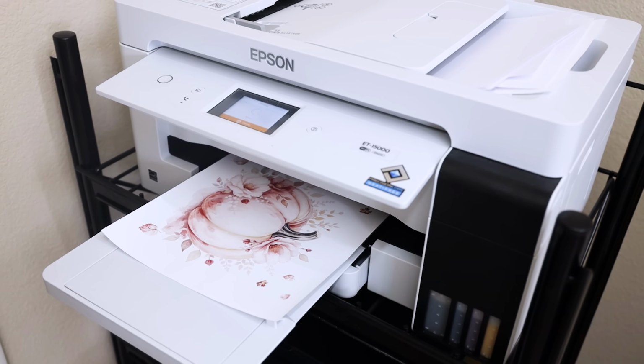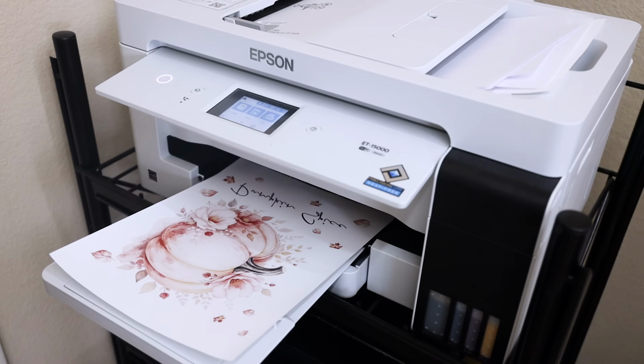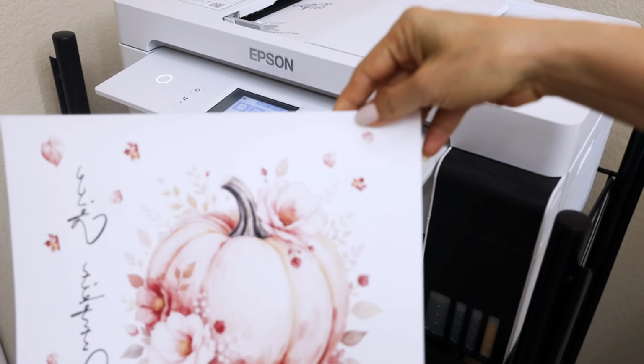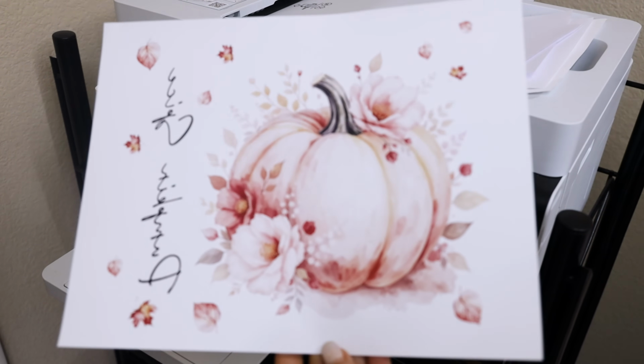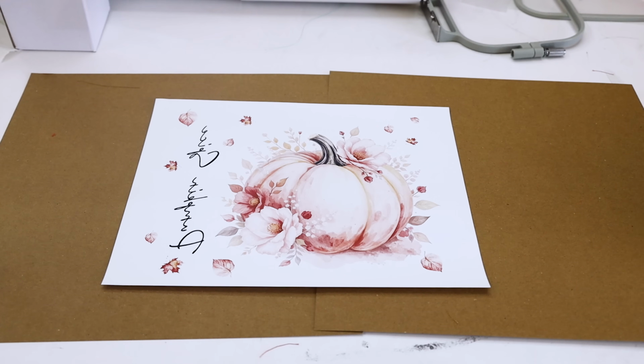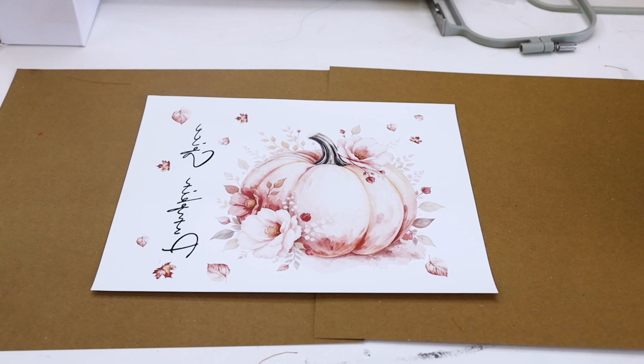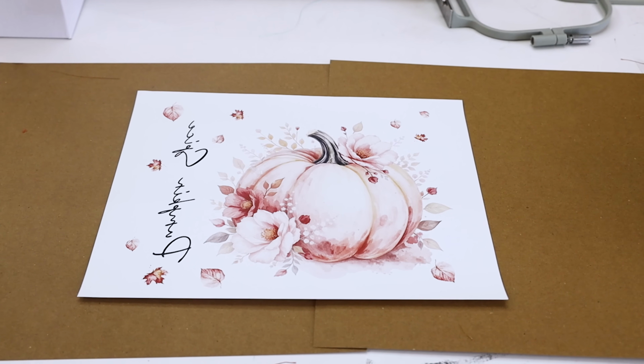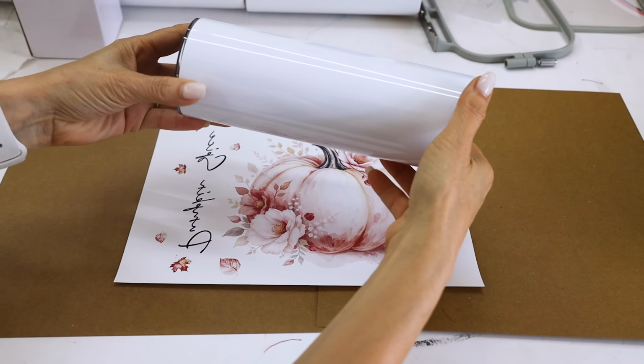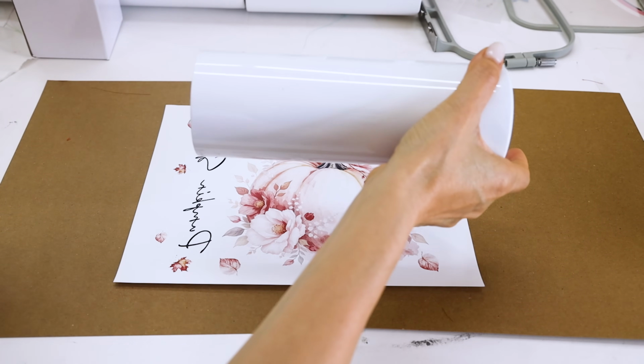Here we already have the print. If you see that the colors look faded, don't worry. Sublimation ink activates with heat. Now I will start with the first personalized item. I'm going to press this design onto a 20-ounce skinny tumbler.